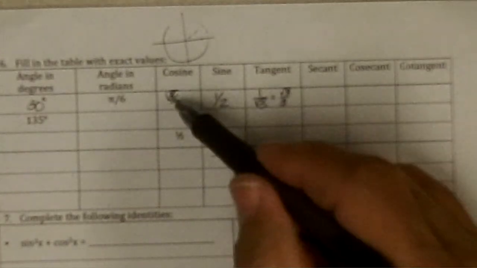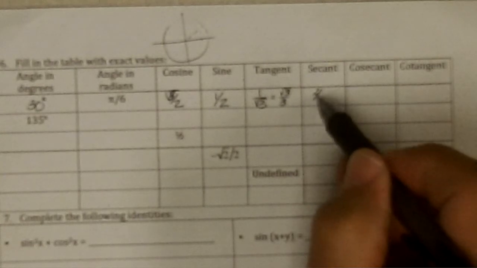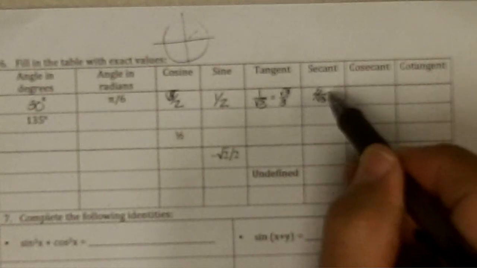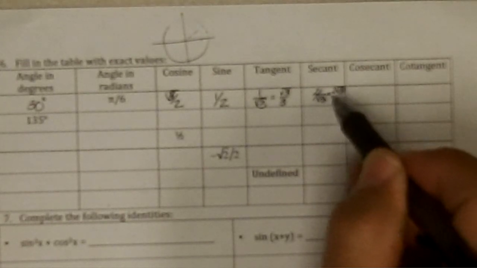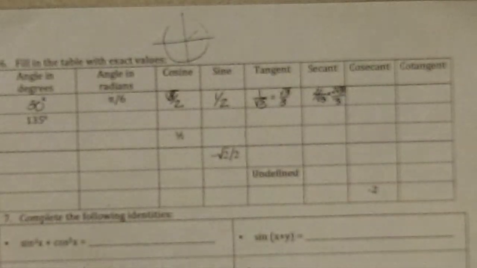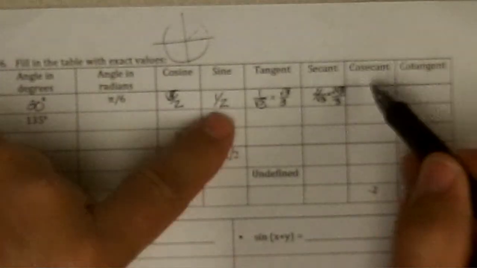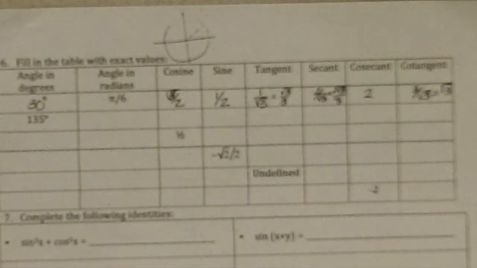Secant is the reciprocal of cosine, so it's 2 over the square root of 3. If you were to rationalize that, that'd be 2 square root of 3 over 3. You don't have to. Cosecant is the reciprocal of the sine, so that's just 2 over 1. And cotangent would be 3 over the square root of 3, or square root of 3 over 1.